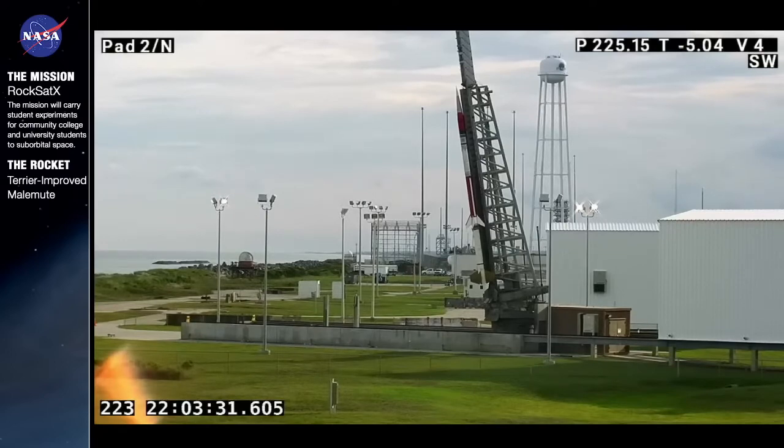T-minus 5 minutes and counting. PLC, check 181. And the payload is now on internal power. Excuse me, it's not on internal power quite yet.